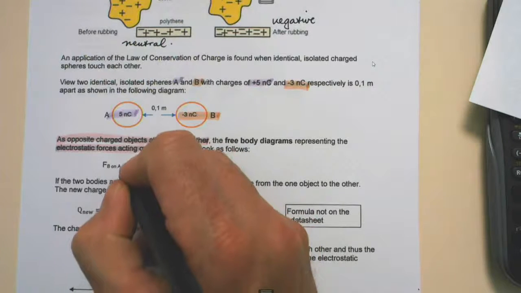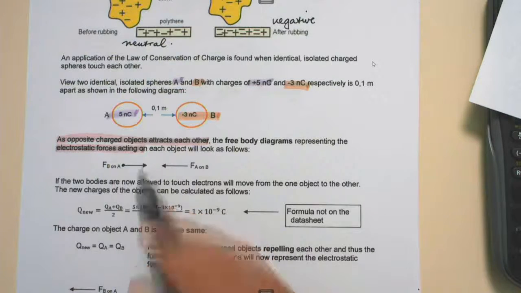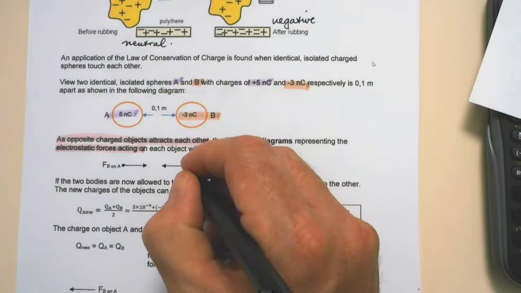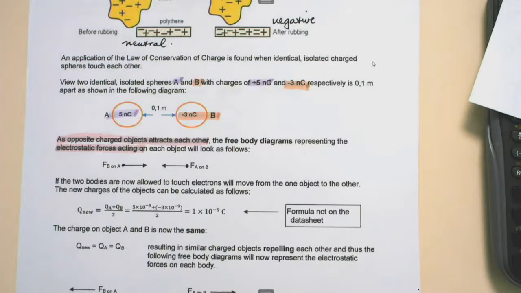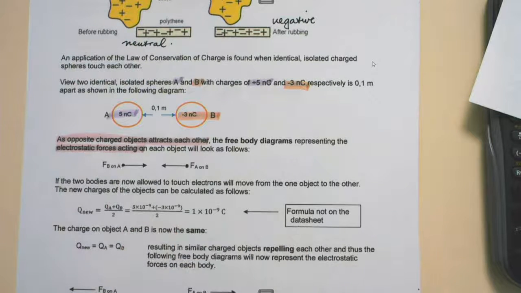There will be a force to the right on A, because they are attracting one another, towards one another, and there will be a force on B because of A, which will be to the left. So there are my free body diagrams. We will later see the nature of this force, but I can tell you now that they will be equal in magnitude but opposite in direction, as you can see from the arrows. That is because of the attraction. But we will look into more detail on that later.